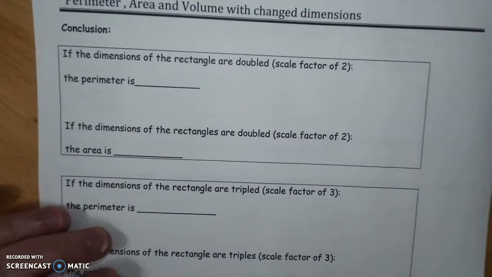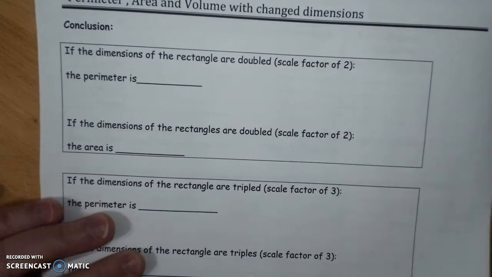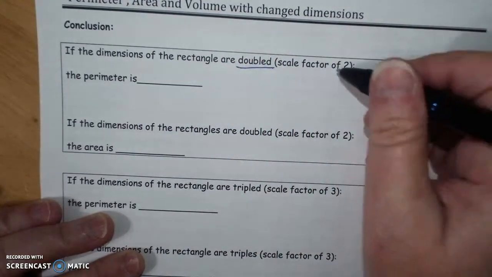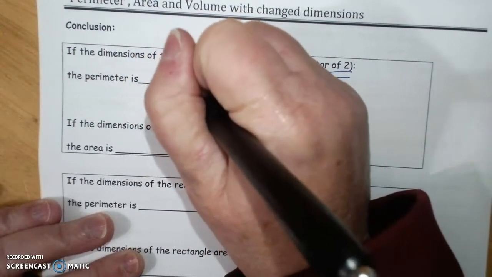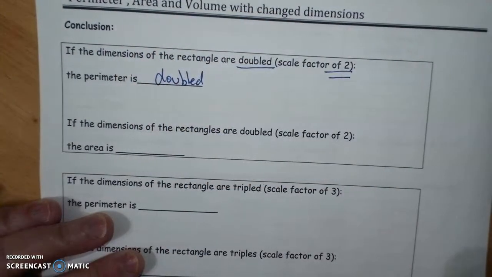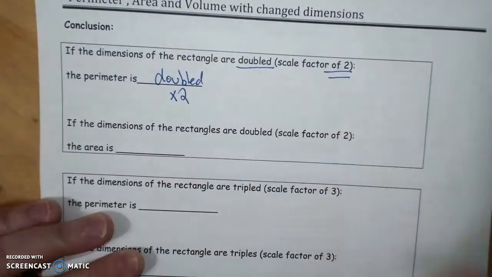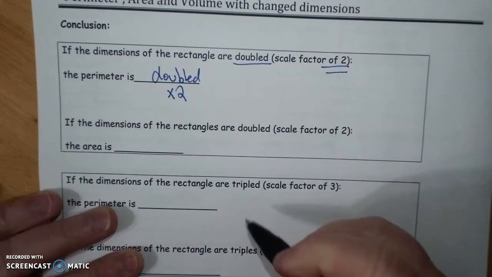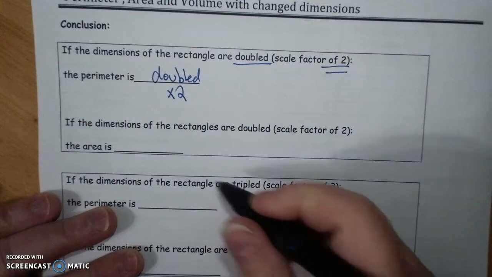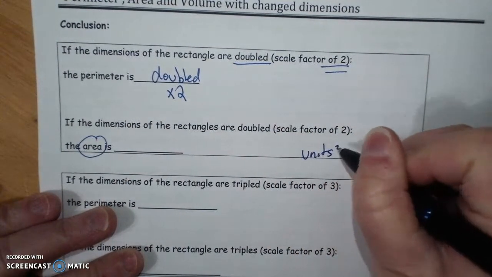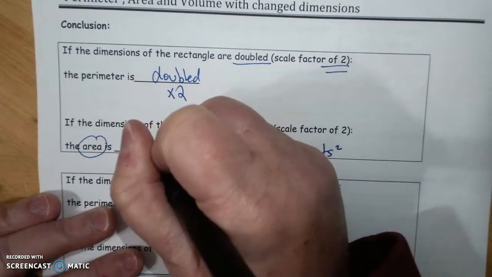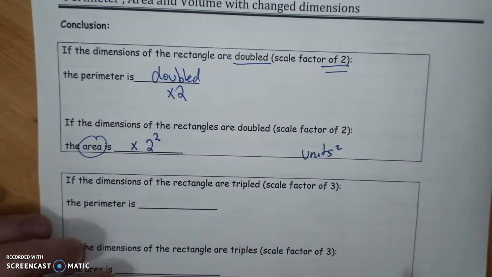So here's your conclusion. If the dimensions of a rectangle are doubled, which means the scale factor is 2, the perimeter is doubled, or times 2. If the dimensions of the rectangle are doubled, the area, because it's units squared, is multiplied by 2 squared, or multiplied by 4.